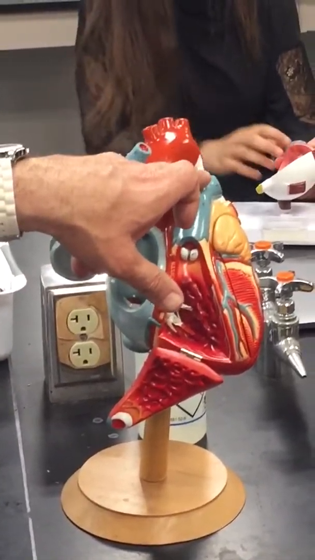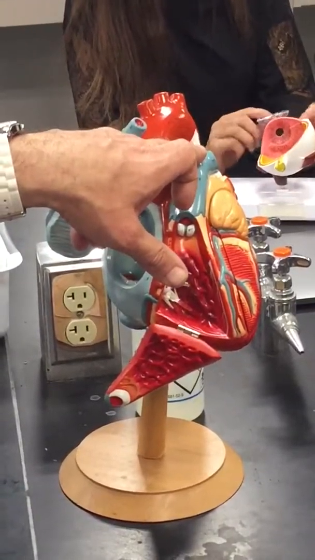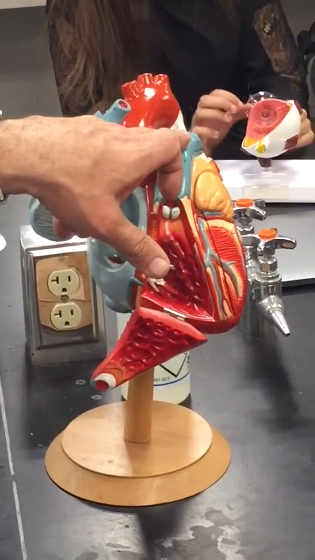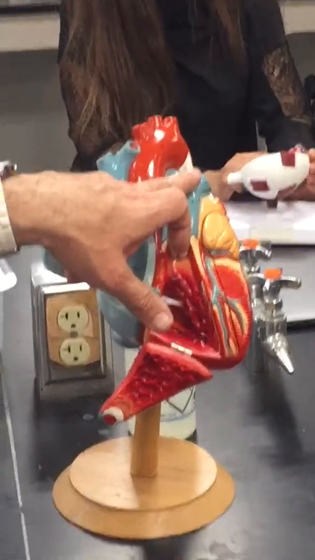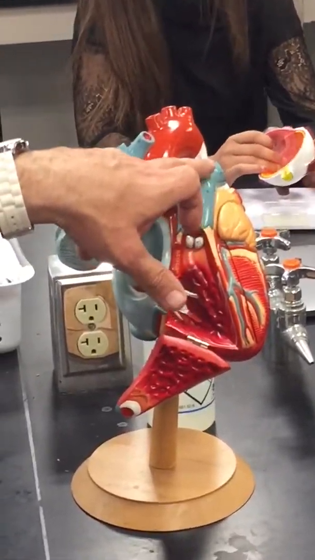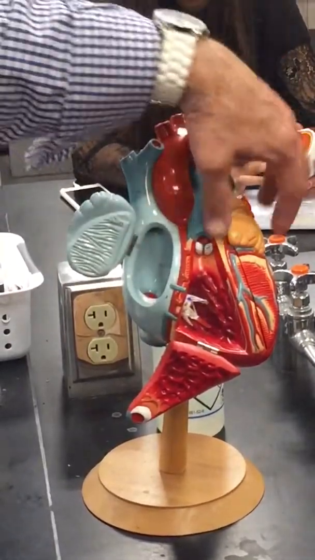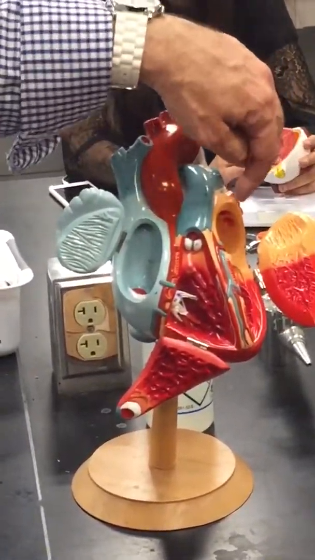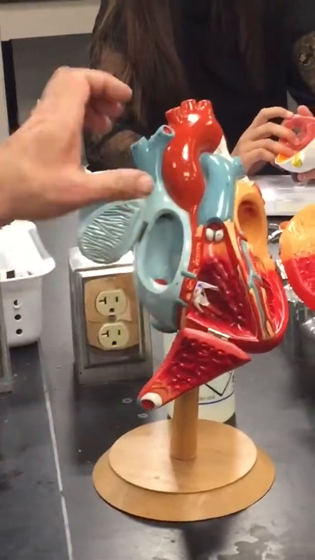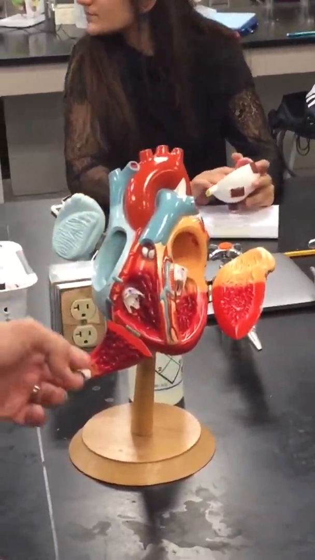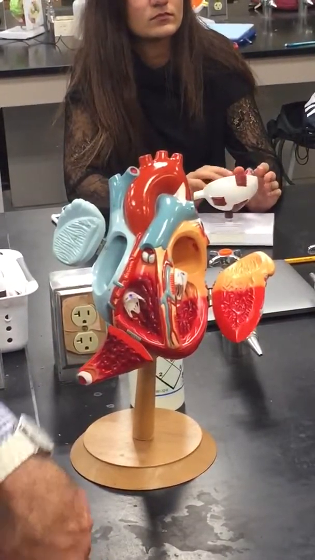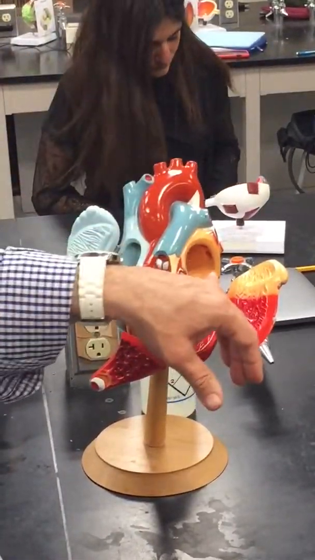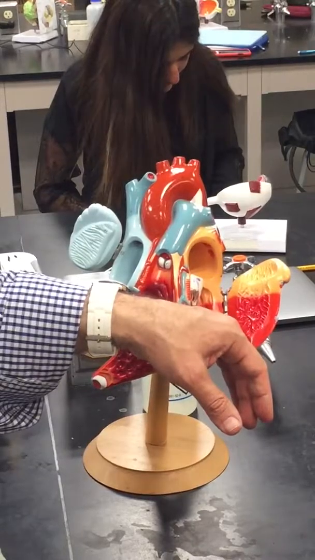Where does the blood go to after going in the pulmonary trunk? What's the next place it goes to? Lungs. Lungs. Via what? Pulmonary arteries or pulmonary veins? Arteries. Pulmonary arteries, okay? They come back from the lungs and they go into what? Pulmonary veins, right? Where do the pulmonary veins go to? Left what? Atrium.